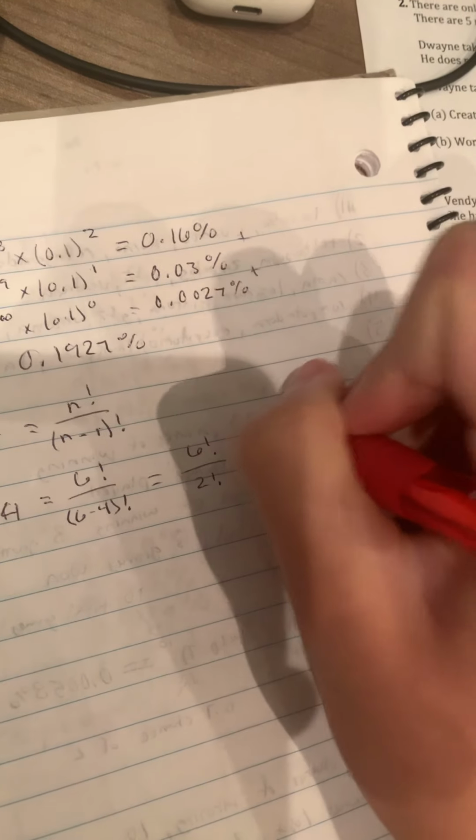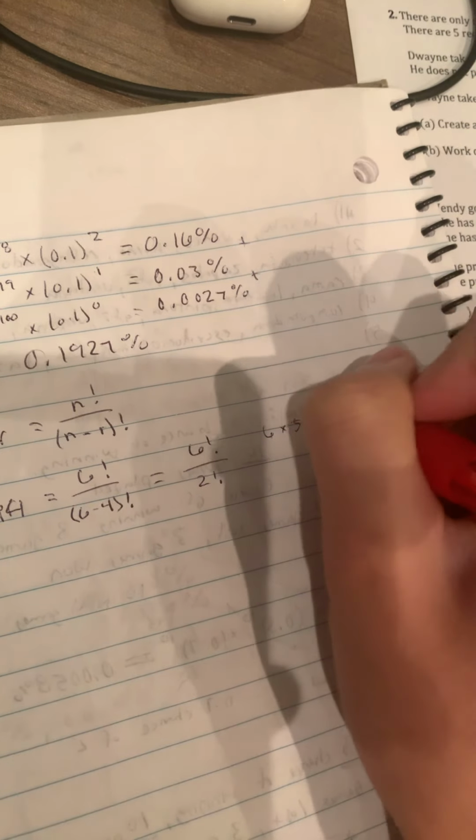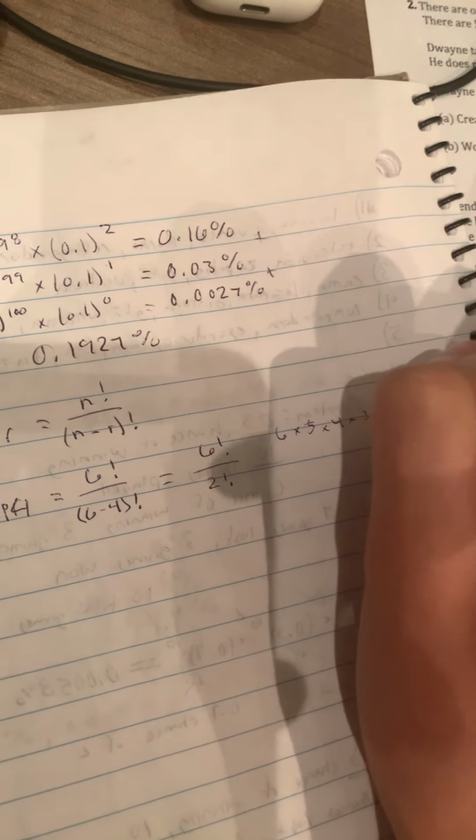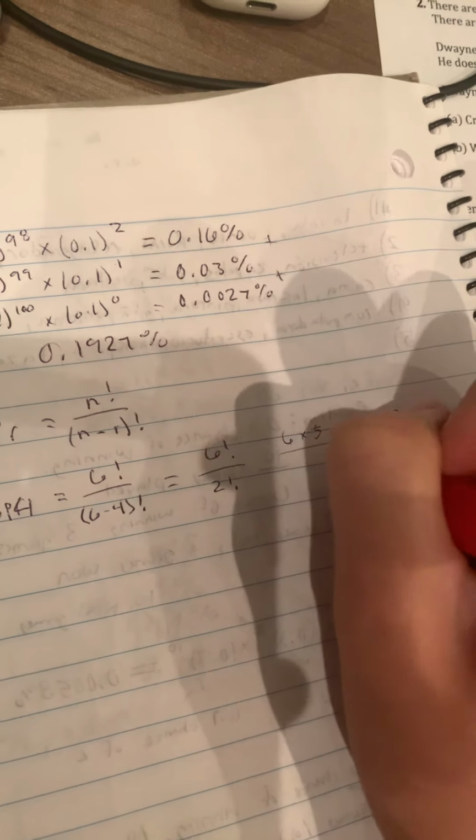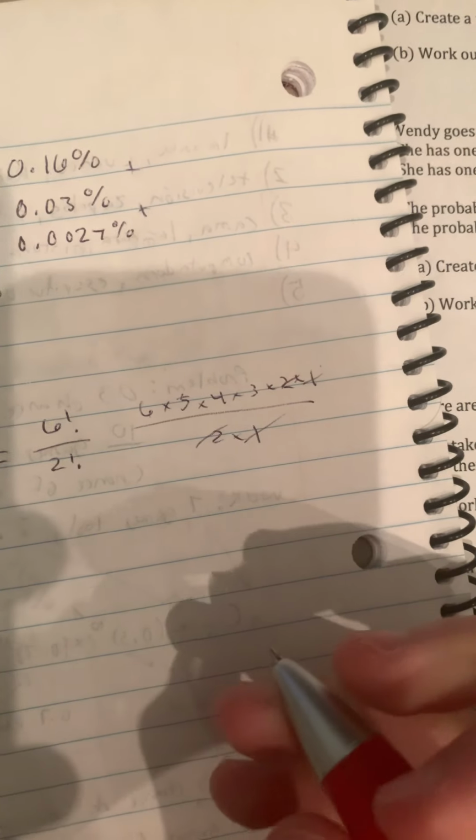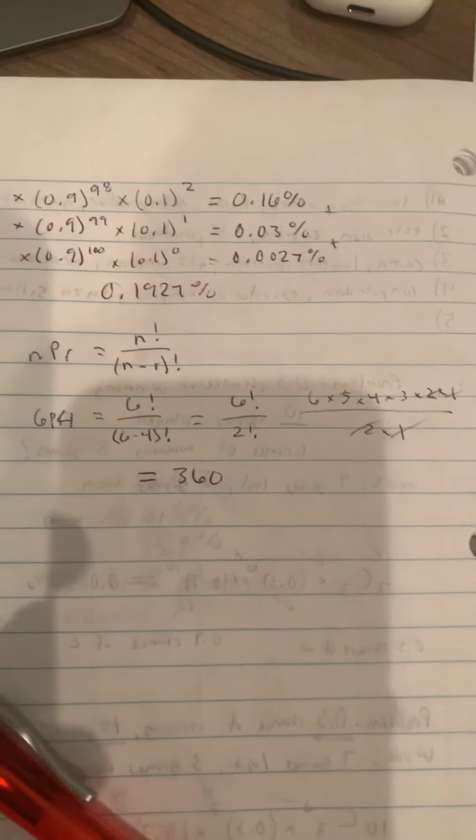If you expand that out like he did, 6 times 5 times 4 times 3 times 2 times 1 over 2 times 1, 2, 1 cancel. And then you do 6 times 5 times 4 times 3. You will get 360 as your total answer.